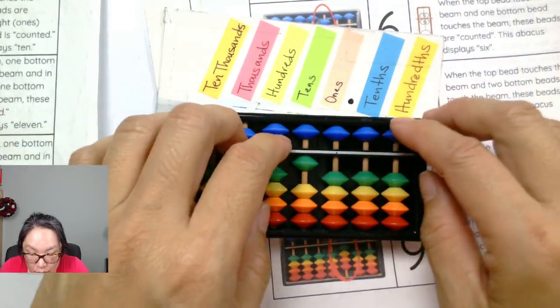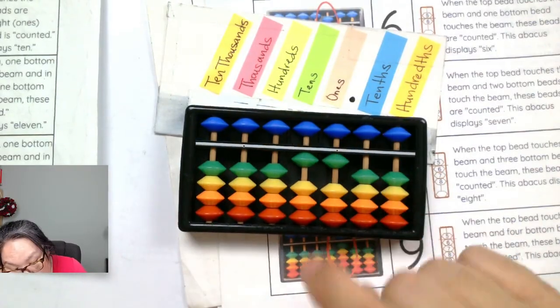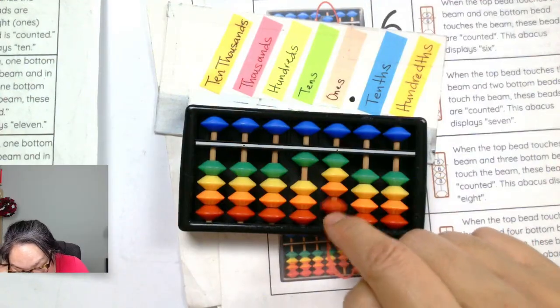So what we're going to do is we're going to have 11. When we have 11, we have 12, we have 13, and then 14.